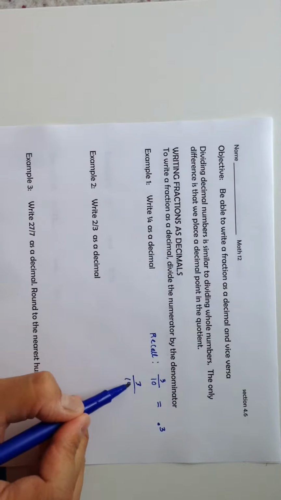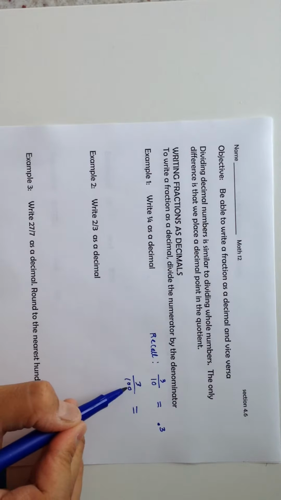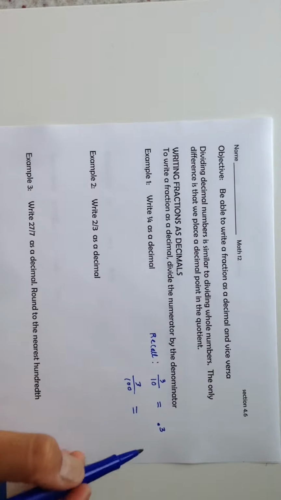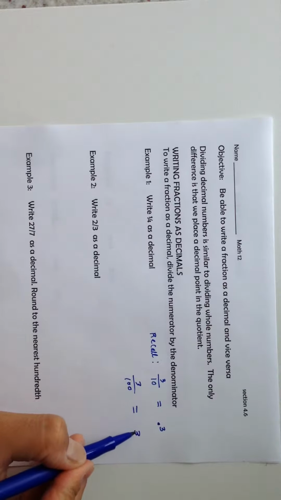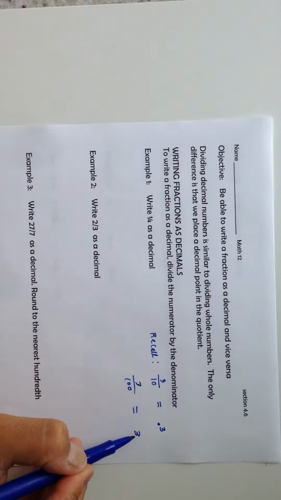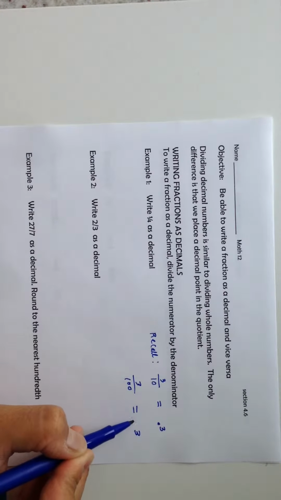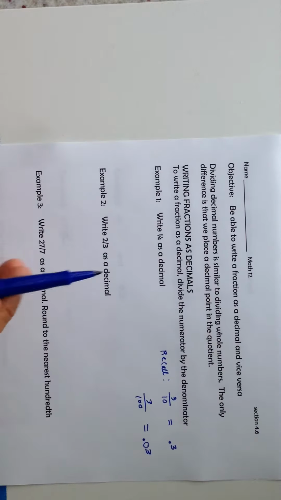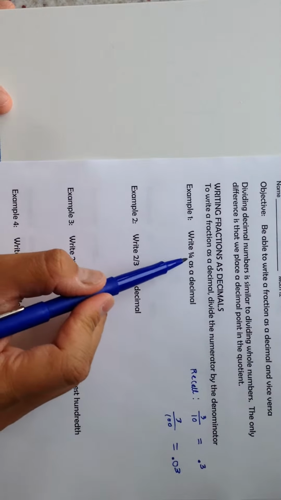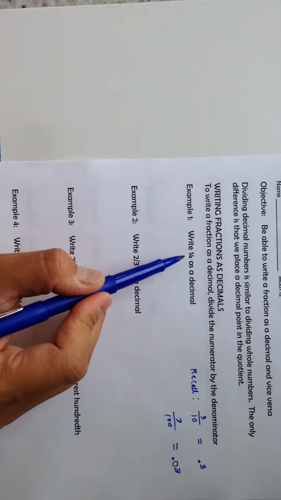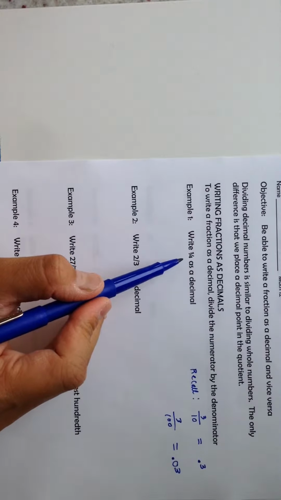Say if there were 2 zeros, 3 over 100, write that as a decimal. All we have to do is start with the number 3, count the number of zeros. Because there are 2 zeros, I'm going to shift this 2 places to the left, and that's it. The problem here is your fraction now is no longer one where the denominator is a power of 10. And that's where the challenge comes in.